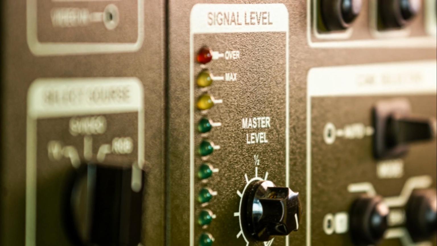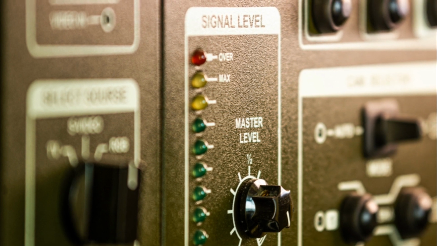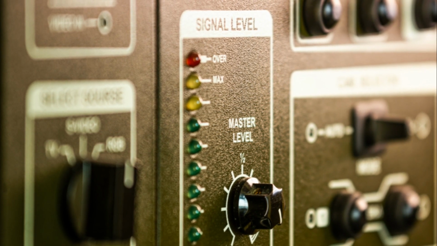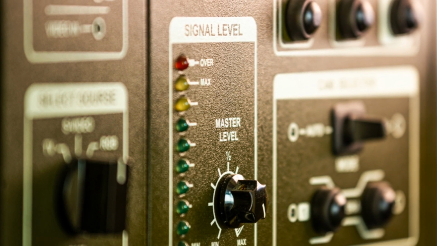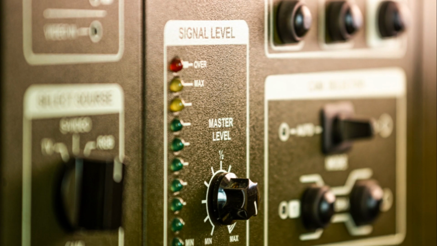Then we have the bandpass filter. This filter is the ultimate gatekeeper, only letting a certain range of frequencies through while reducing the others. It's like a spotlight on a stage, focusing on a specific band of frequencies and dimming the rest.